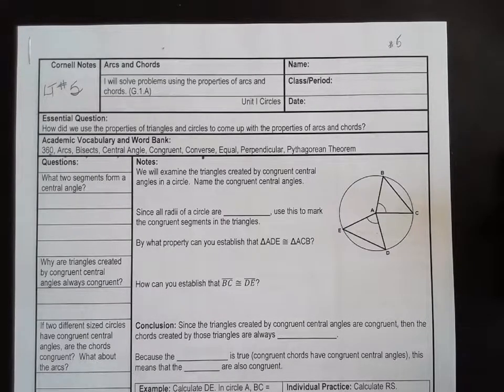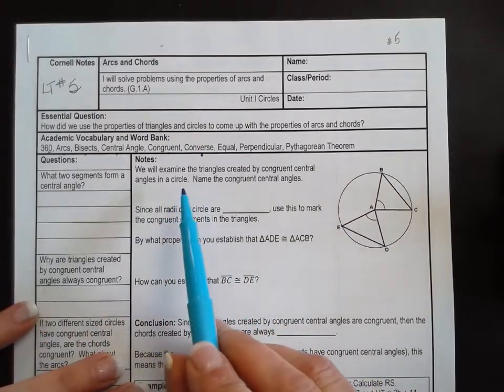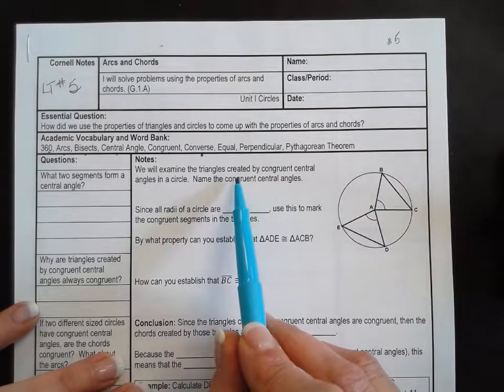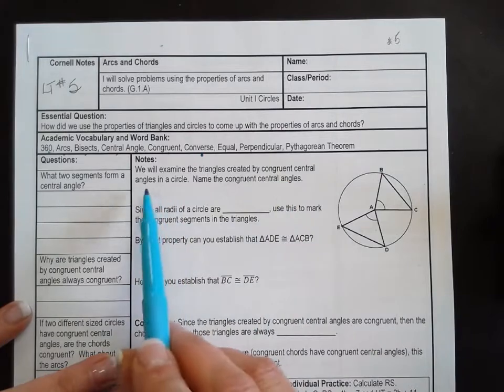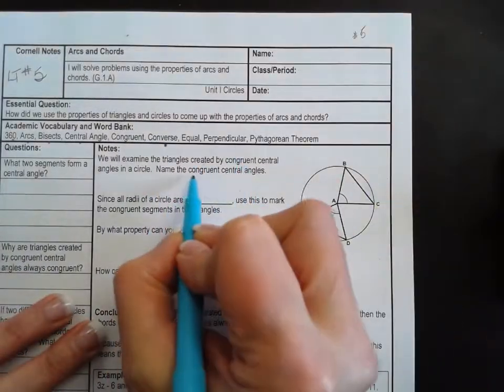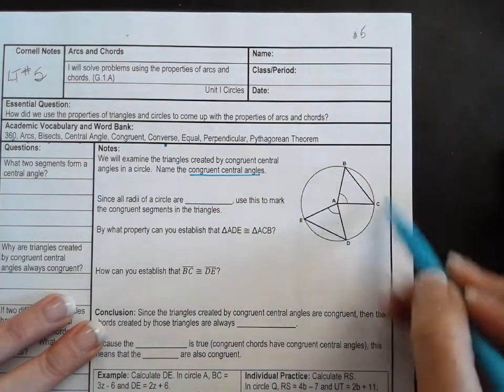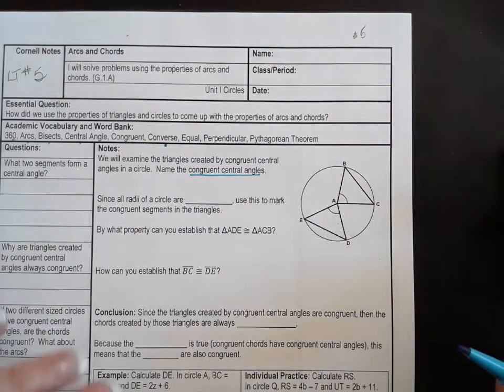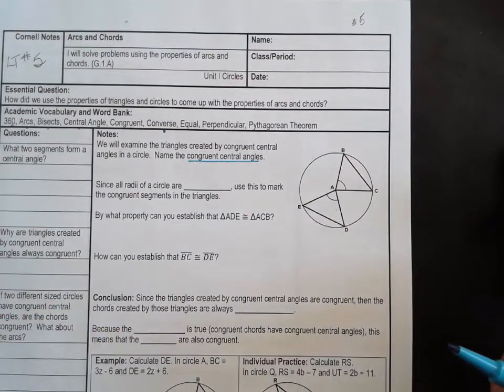So, what we're going to do is look at some triangles that are created by congruent central angles in a circle. Okay? So, what are my congruent central angles in this example right here? Oh, I think we're going to have to get the cards out.